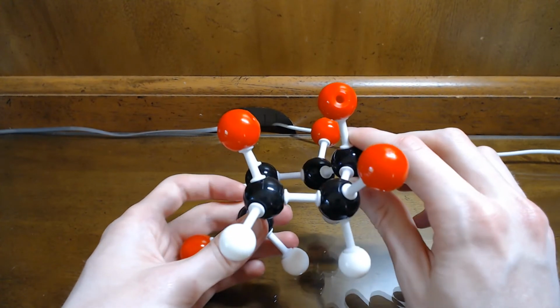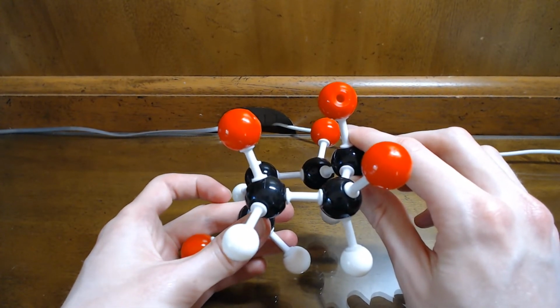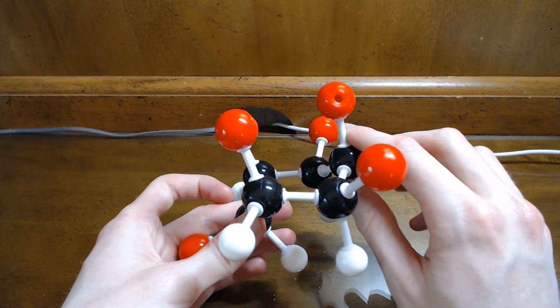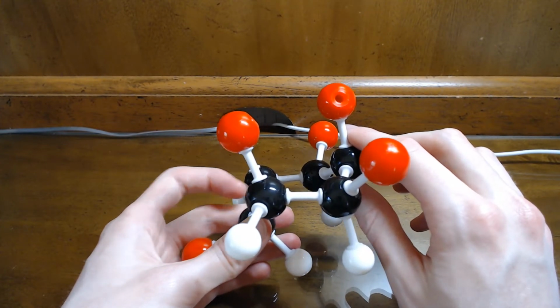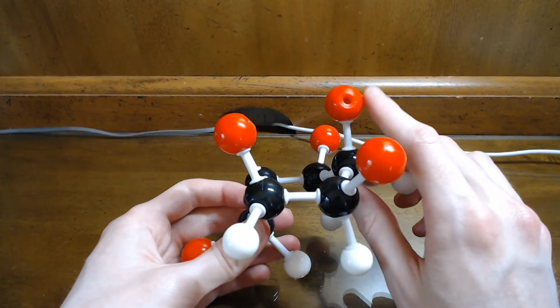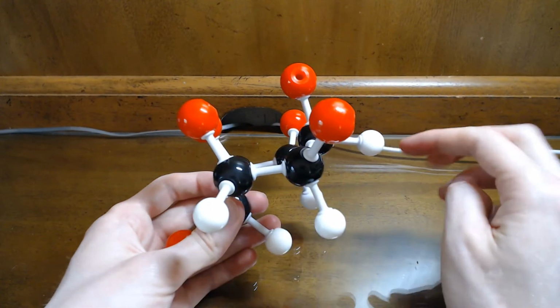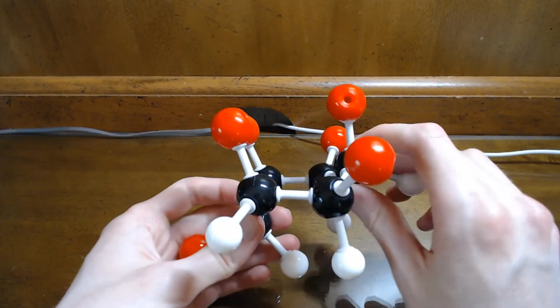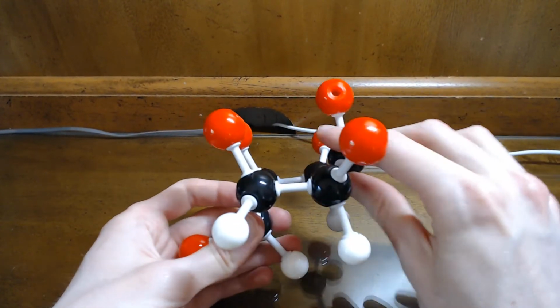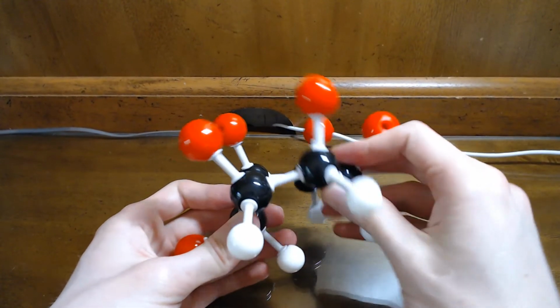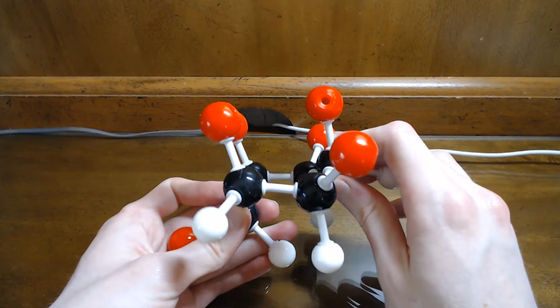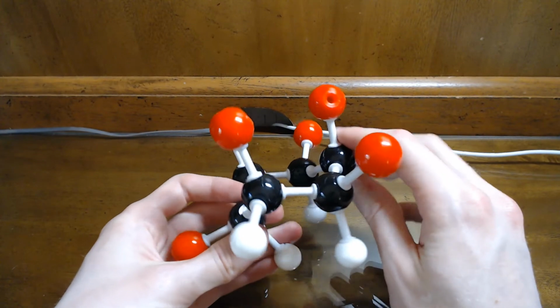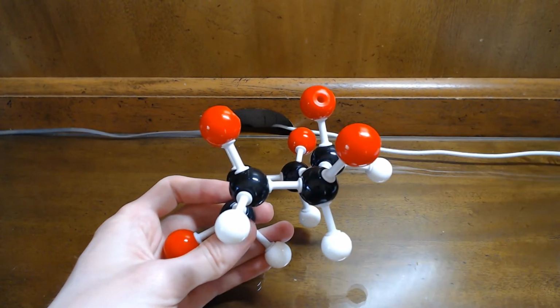So they do switch from axial to equatorial or equatorial to axial, but their relative direction remains the same. So if this one was up, it's going to continue being up. If this one's down, it's going to continue being down. So here it's down, now it's just more down. It's going to remain the same. So that's how we visualize the molecules changing during a cyclohexane chair flip.